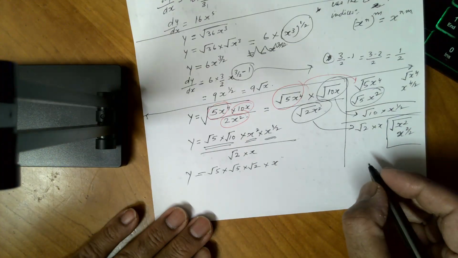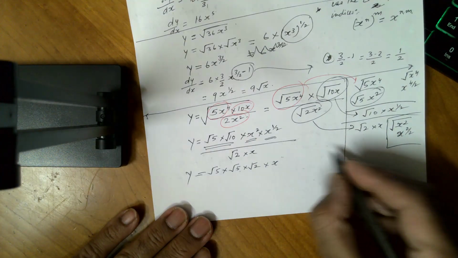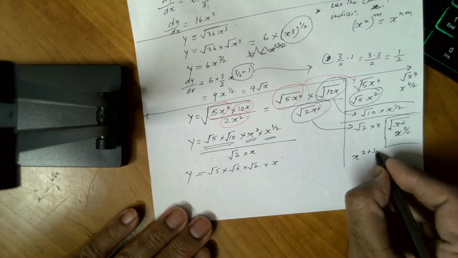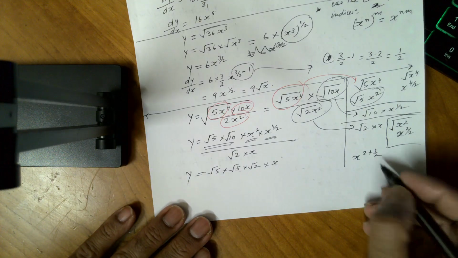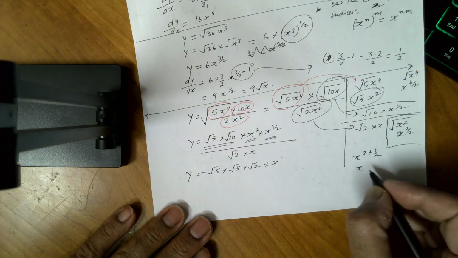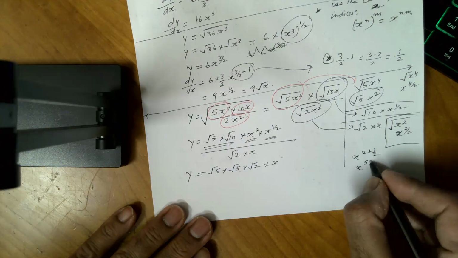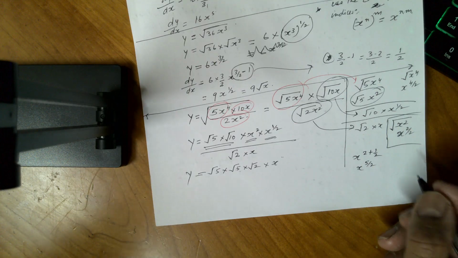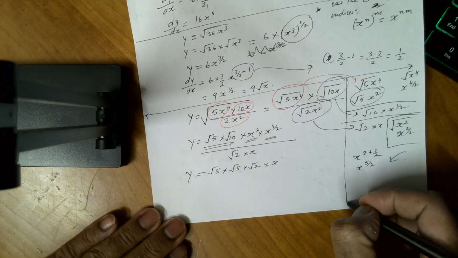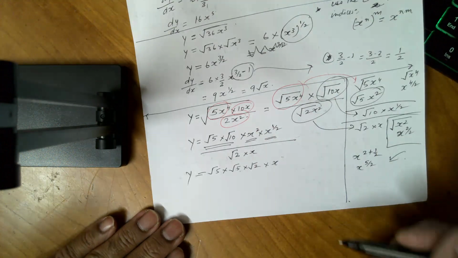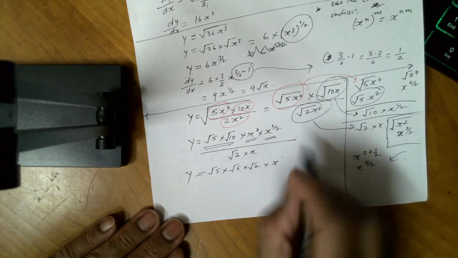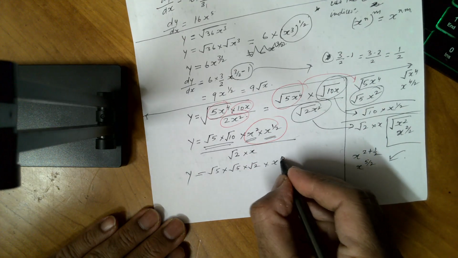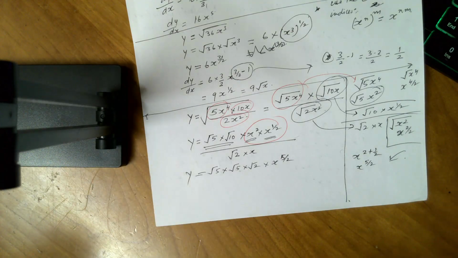So that will be adding that one, so you have x to the power 2 plus half, and that can be written as x to the power 5 by 2. That's pretty simple, same thing as we did up there. So this can be written as x to the power 5/2. Clear so far?